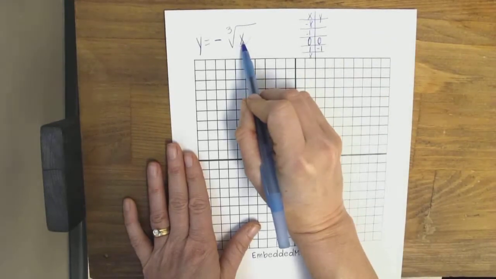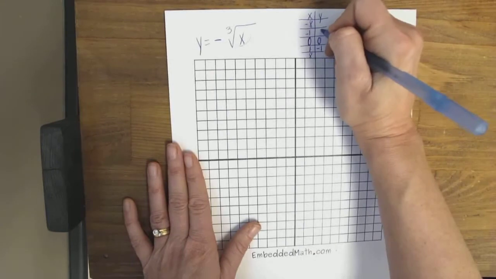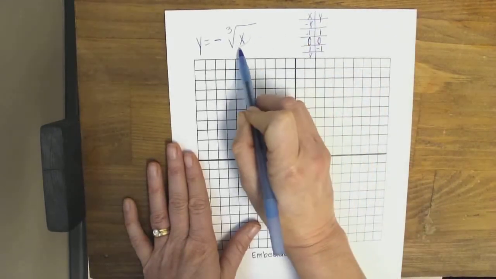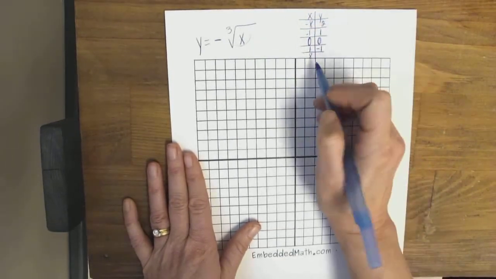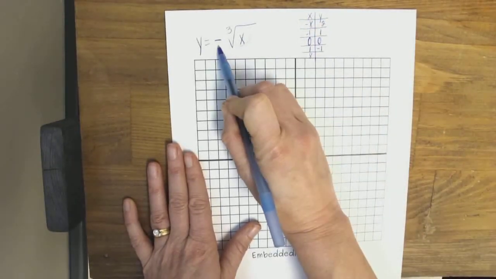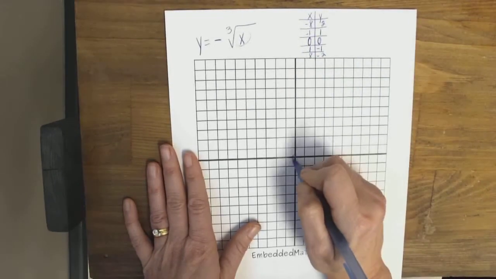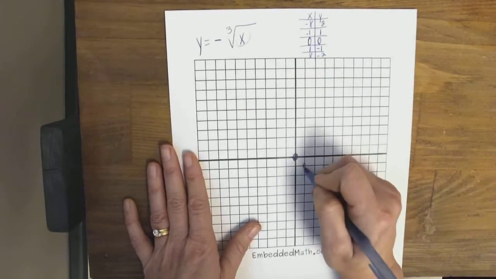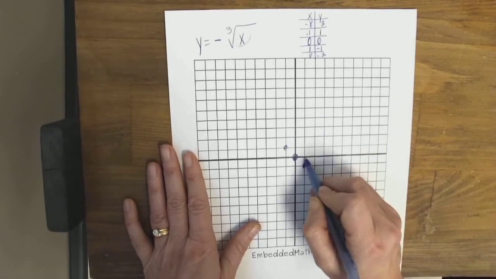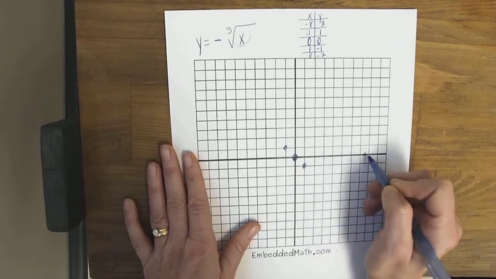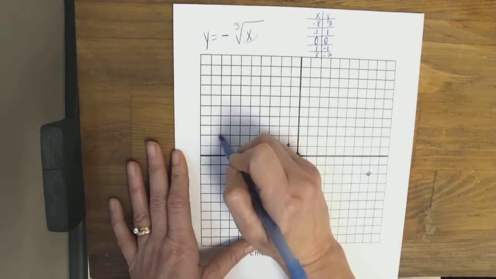Cube root of negative 1 is negative 1, change the sign or multiply by negative 1, which would be positive 1. Cube root of negative 8 is negative 2, multiply by negative 1 is 2. Cube root of 8 is 2, multiply by negative 1 is negative 2. If I plot those points, 0, 0; 1, negative 1; negative 1, 1; 8, negative 2.